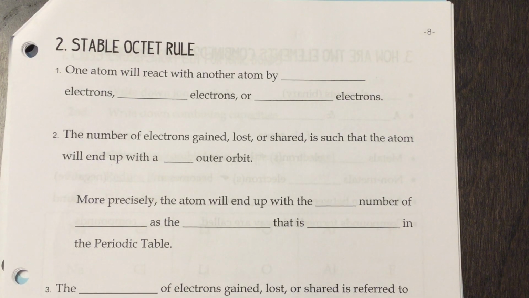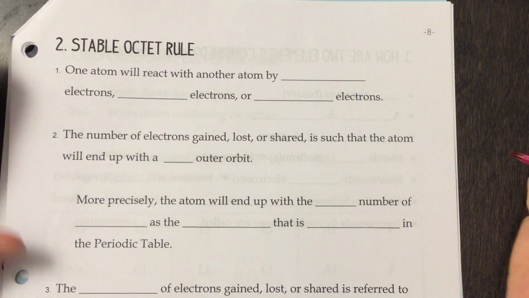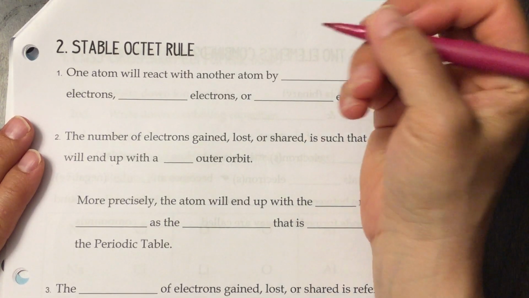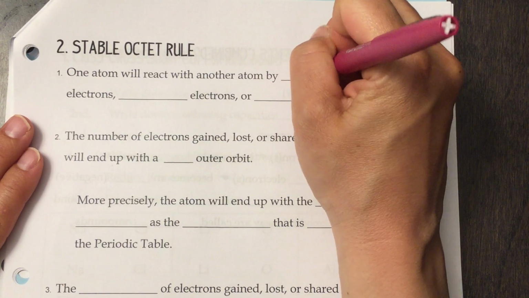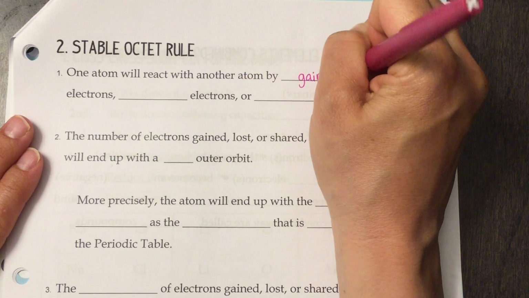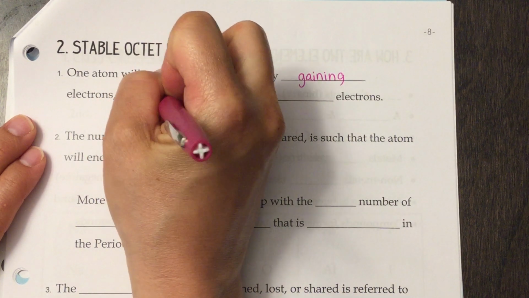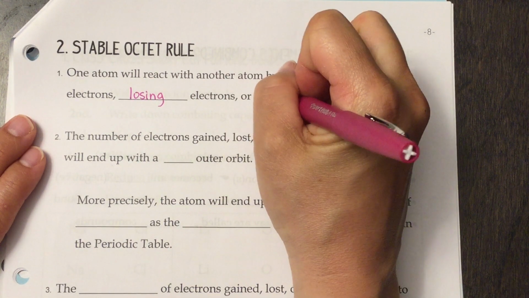Okay, stable octet rule. We'll talk about this just a little bit more, especially because we're not doing this in class together. So number 1. One atom will react with another by gaining electrons, losing electrons, or sharing electrons.